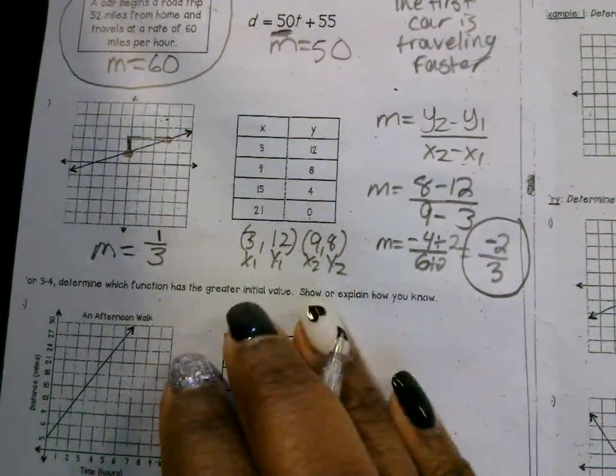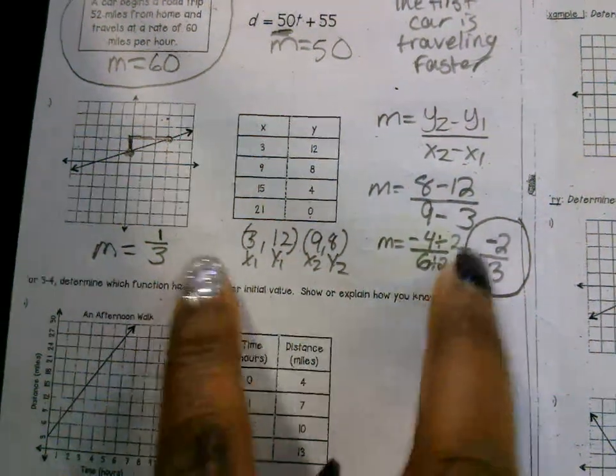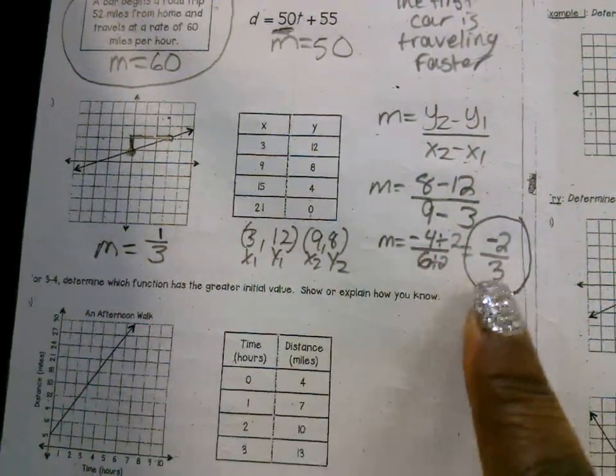When you're talking about slope, ignore the negative. For y-intercept, don't ignore it. But when you're talking about slope, ignore the negatives. This is going to be a bigger or greater slope.